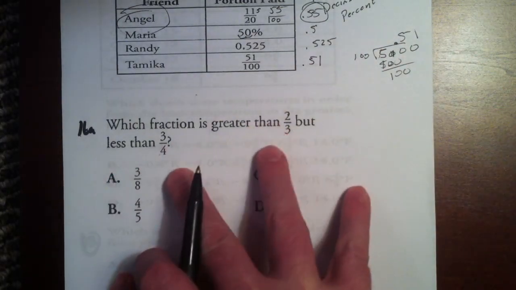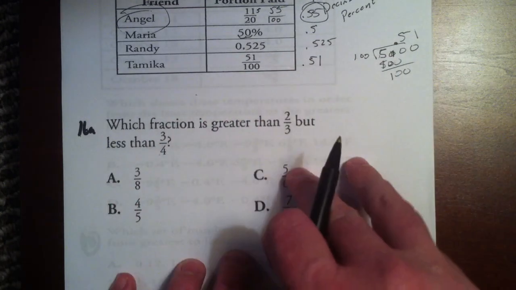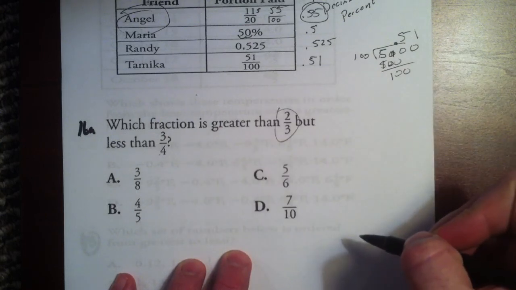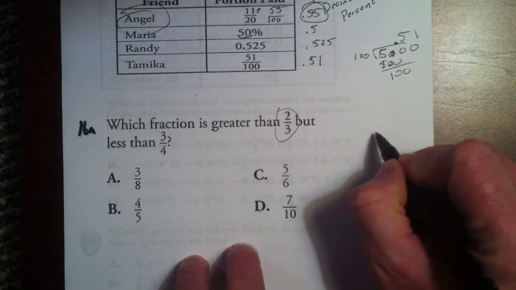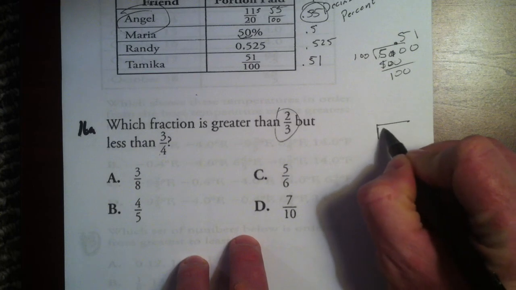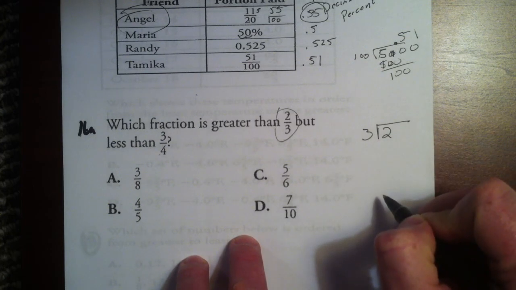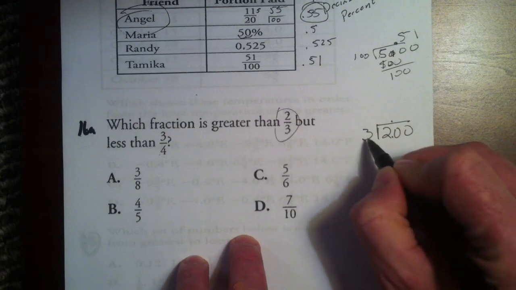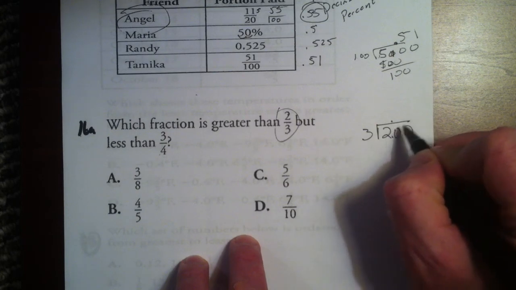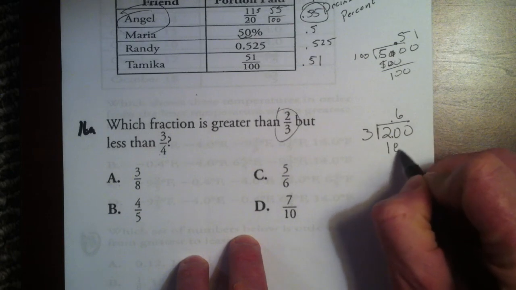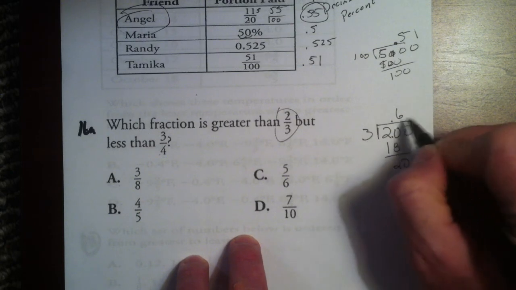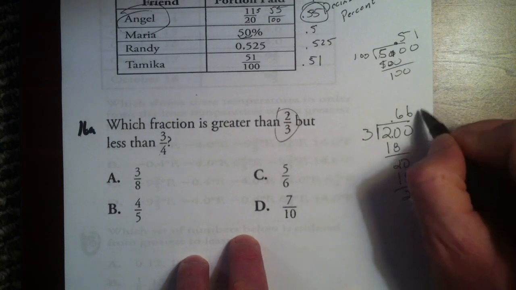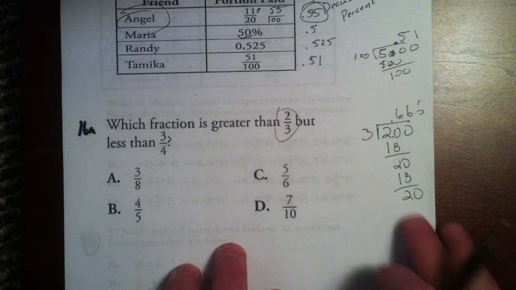Now this is a very detailed problem. You have several different things you'd have to do, and I'll just do the 2/3 for you, and I'll let you do the math on the other ones. This is the equivalent of 2 divided by 3. Remember, we need to use our decimal places. 3 will go into 20 6 times without going over. It leaves us with 18, 2, bring down the 0, and 6. So this is 0.666 repeating infinitely.